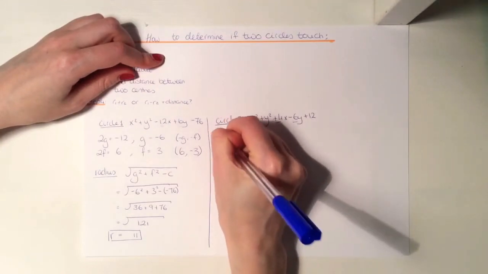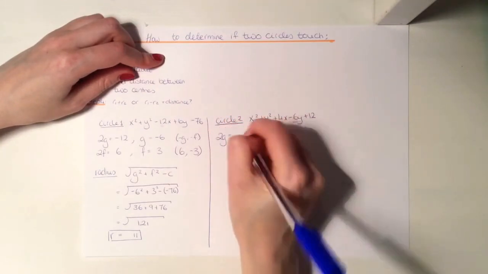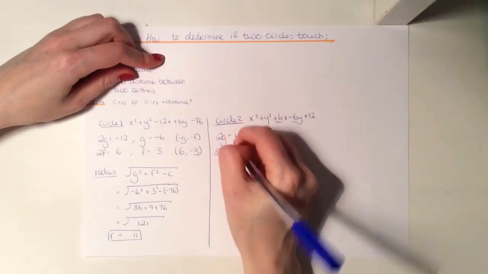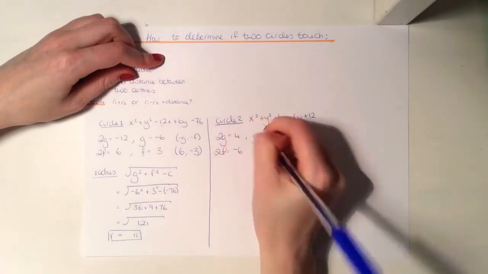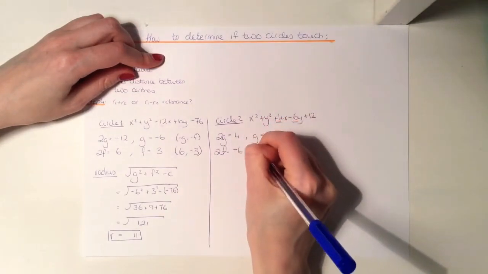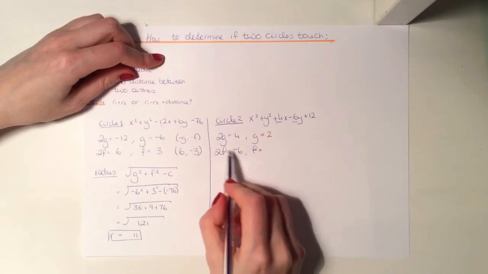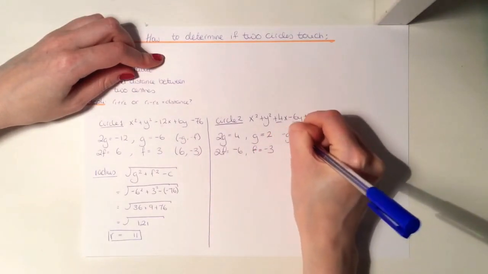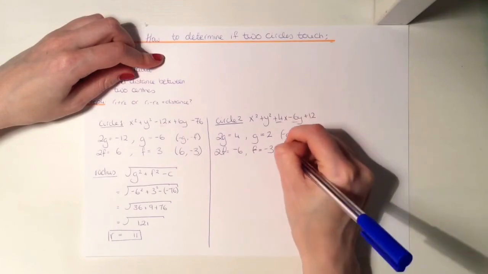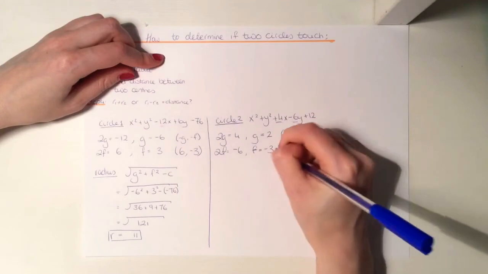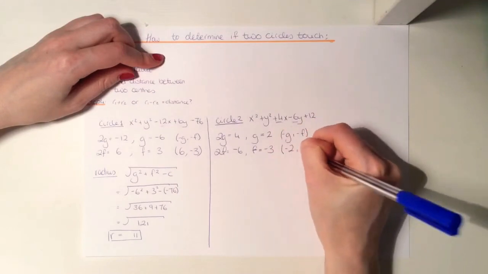So 2g equals 4, 2f equals minus 6. So that means g, 4 divided by 2 is 2, f equals minus 6 divided by 2 is minus 3.